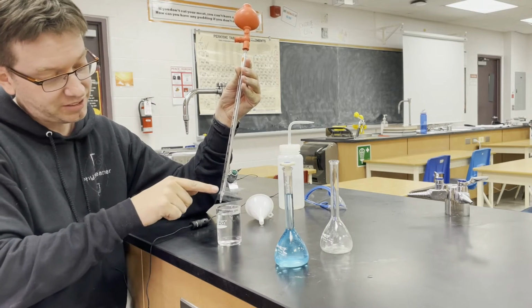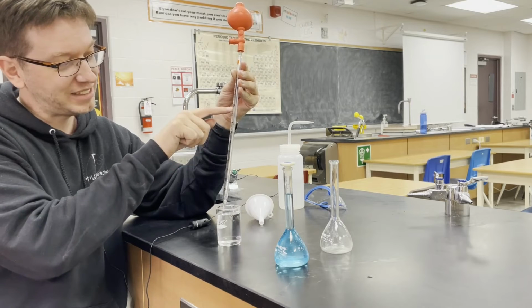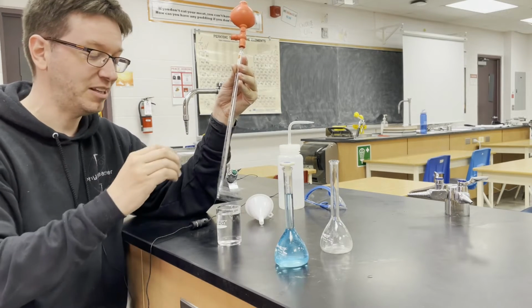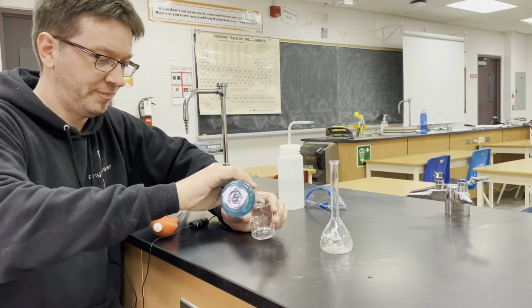Now this is 10 milliliter. You notice you won't see a 10 milliliter mark. But if you were to fill this up to exactly 0, then you'd have 10 milliliters. So that's what we're going to do. We will put our solution into a beaker.